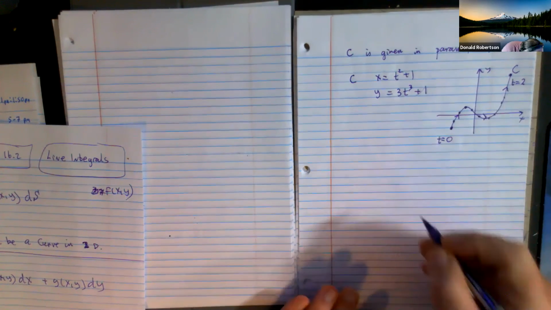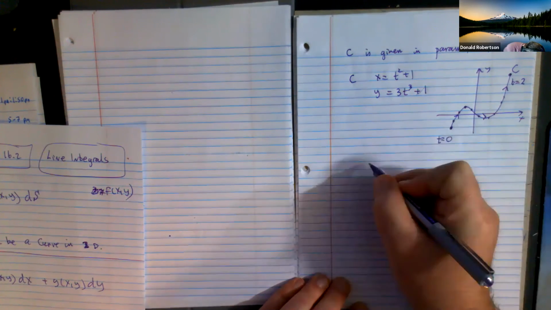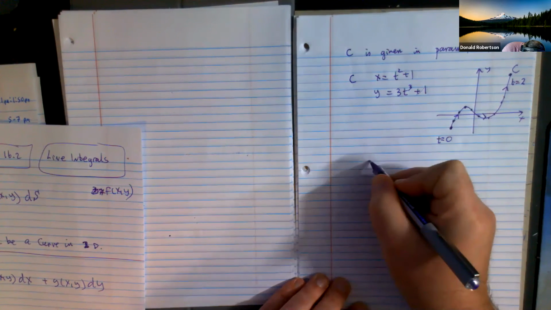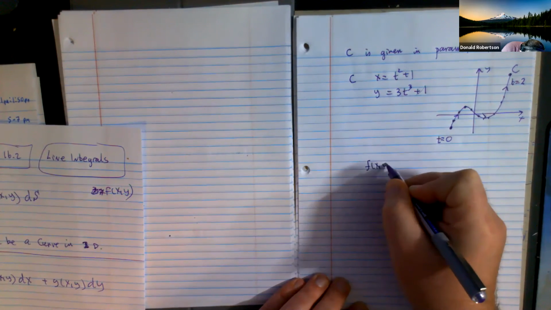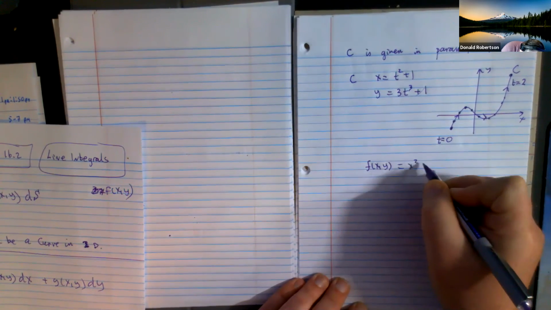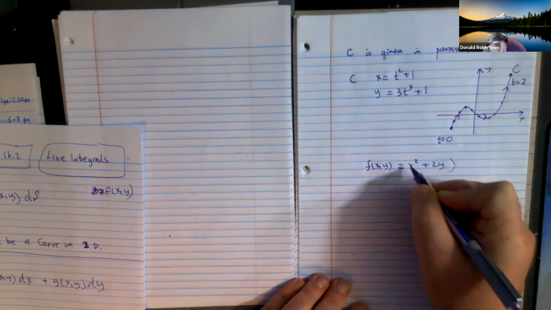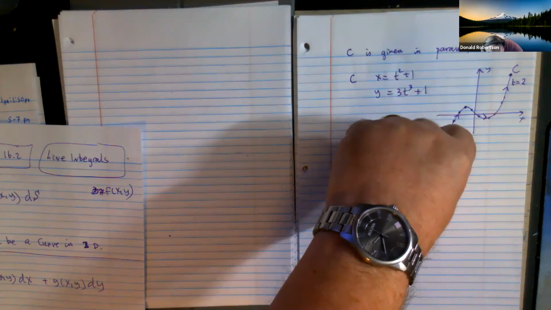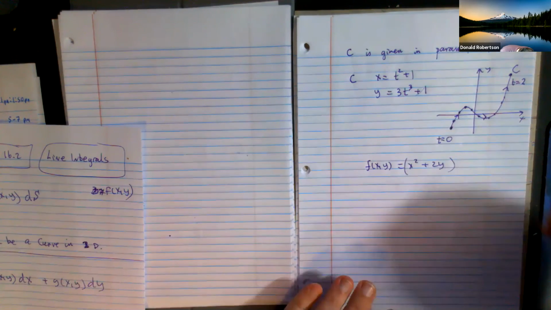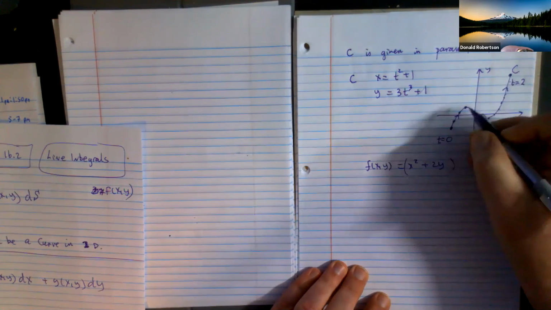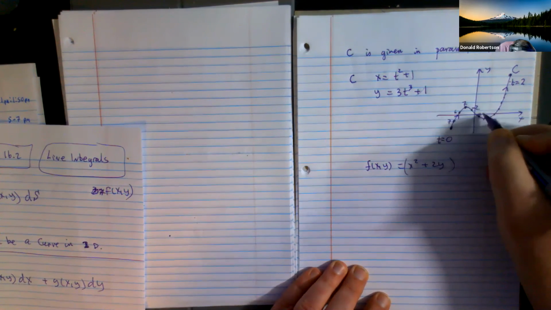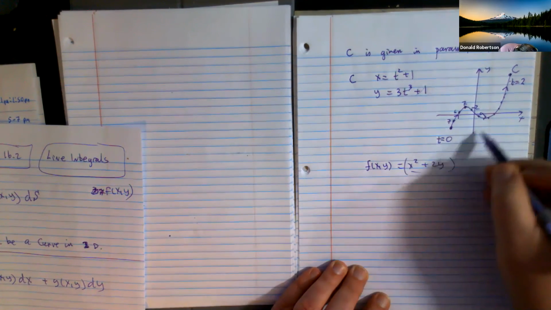And let's say that at these points here, there's a function that's called x squared plus 2y. So at that point, there's an xy coordinate, but there's a value. So can you imagine that all the way along this curve, there's little numbers representing what this is equal to at each of these points.